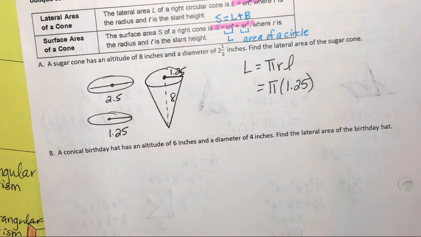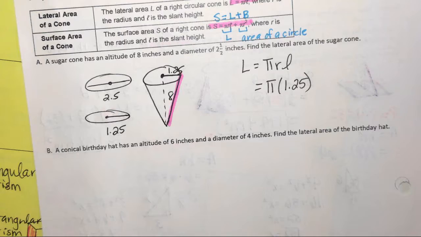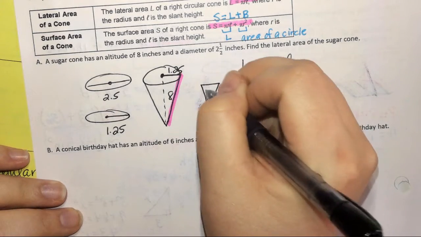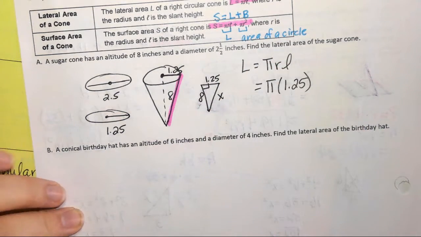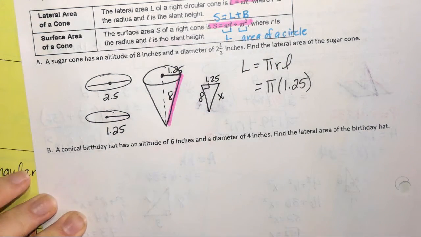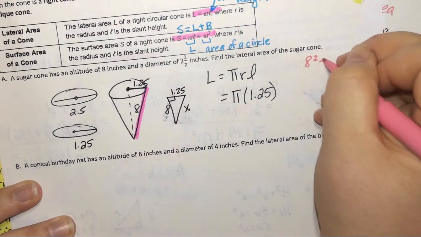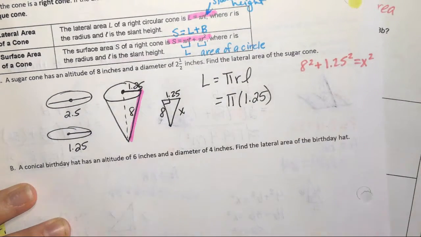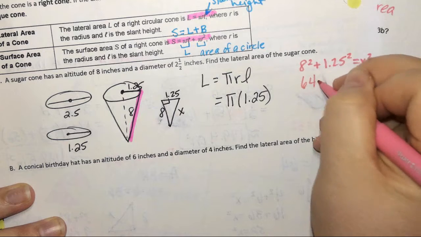Now I'm super annoyed because I have to solve for the L. I do not know this number, but I see this right triangle with a 1.25, an 8, and the number I need to know. So for the bajillionth time today, I have to do 8 squared plus 1.25 squared equal to x squared. I don't know what 1.25 squared is.